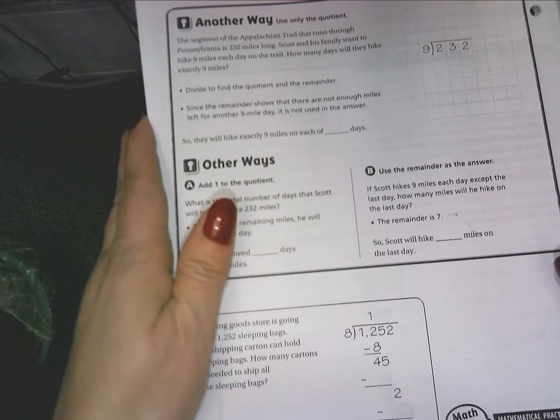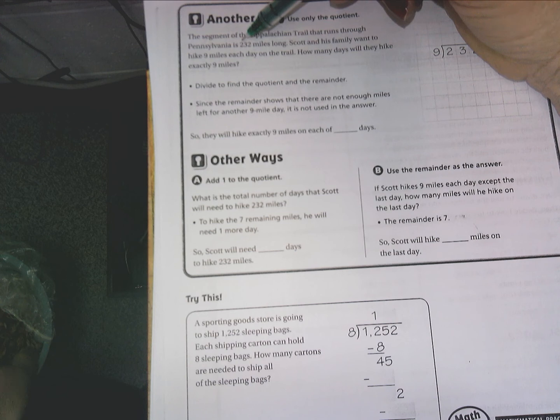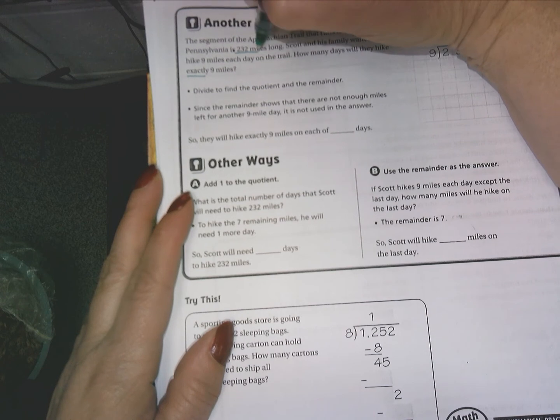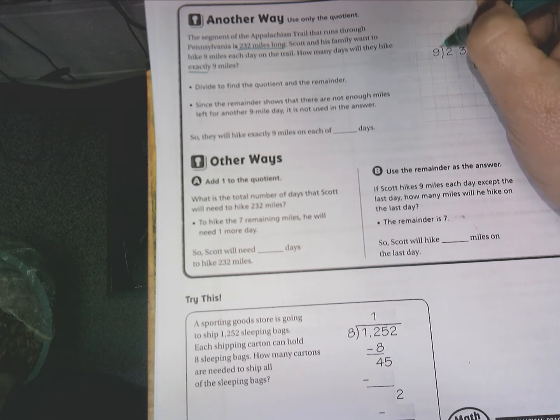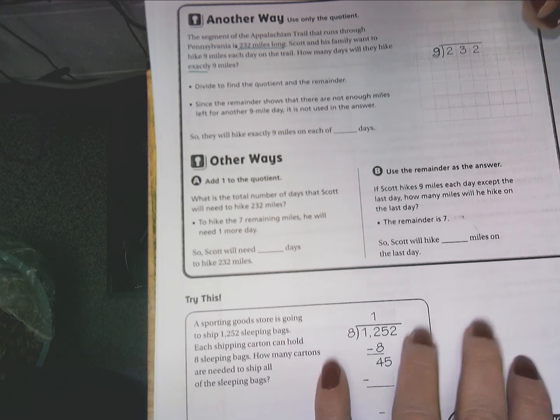So let's look at this question. The segment of the Appalachian Trail that runs through Pennsylvania is 232 miles long. Scott and his family want to hike 9 miles each day. How many days will it take them to hike exactly 9? Well, I know we have this many miles to go. That's my dividend. It's how much I have. I know I'm breaking it up into 9 equal parts. That's my divisor.